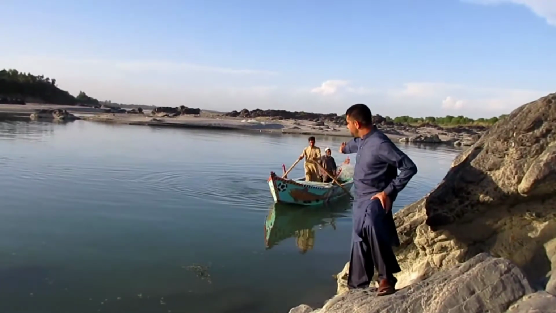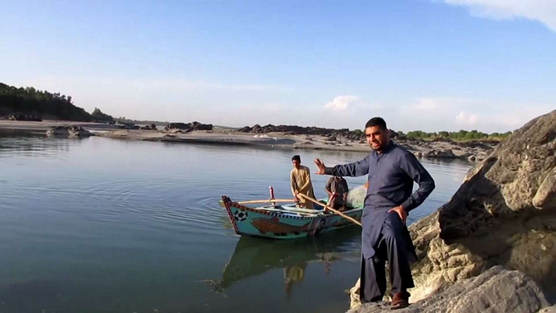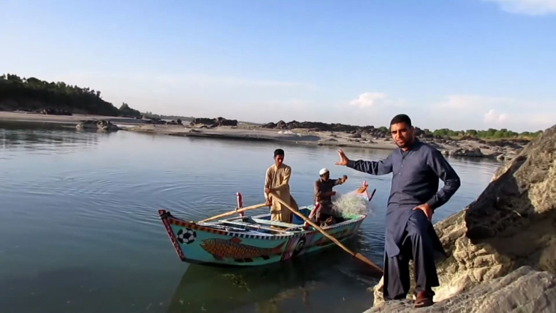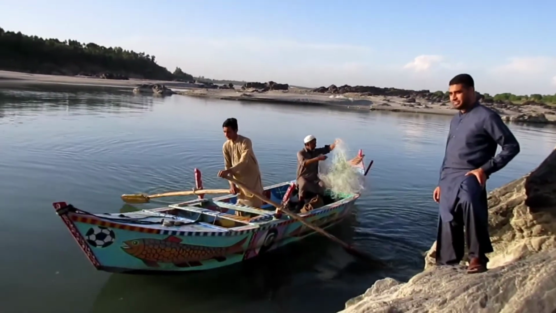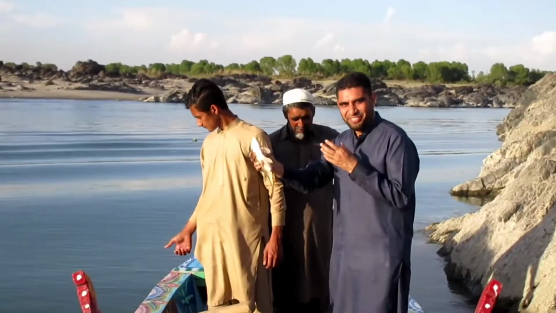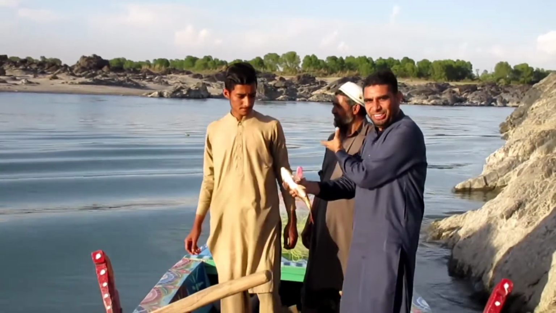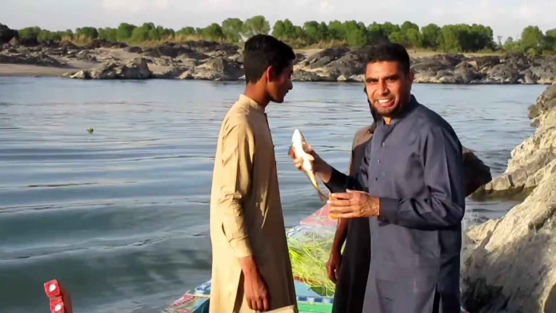See, it is a boat of the local people of Attock who are catching fish. These are the freshwater bodies to catch fresh fish from this Indus River. This is a fresh fish caught by my friends, my village fellows from Jangira and Attock Fort, Chandbai, catching the fresh fish.